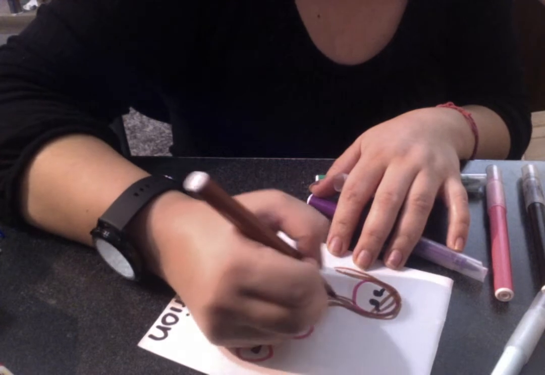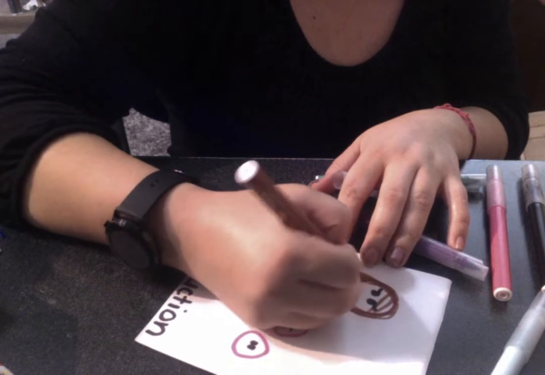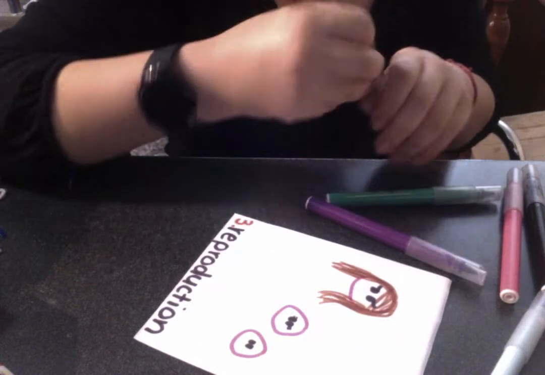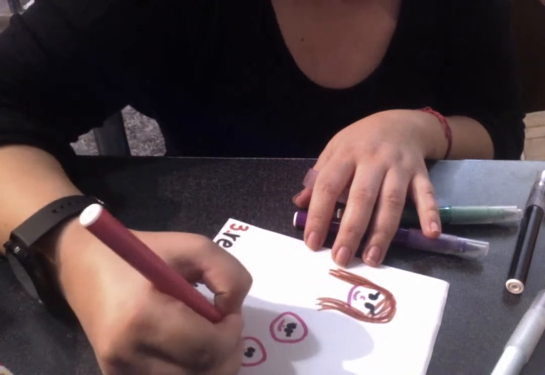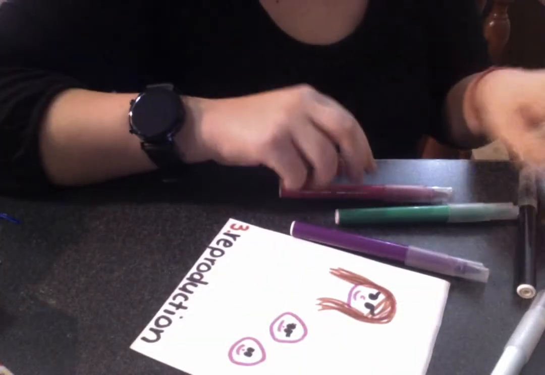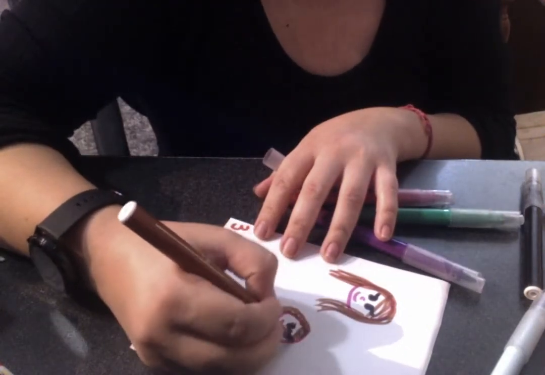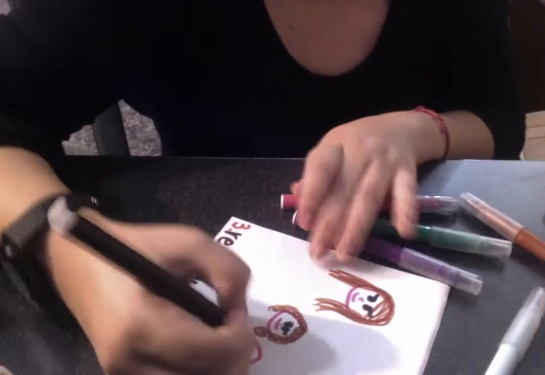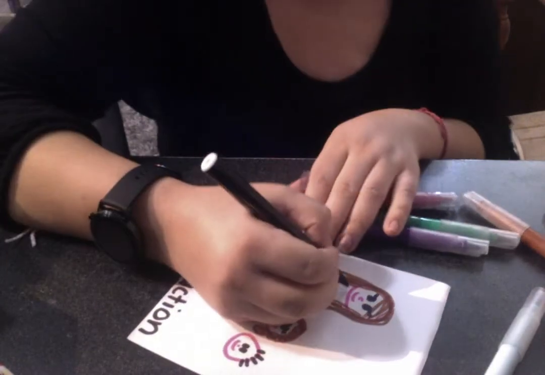You can do this with an animal too. For example, a bear. You do the cub, which is the baby of the bear. Then you do the bear. And the bear with babies. So you can do it with any living thing, even with flowers if you want.